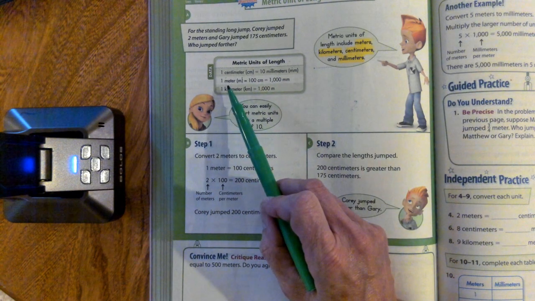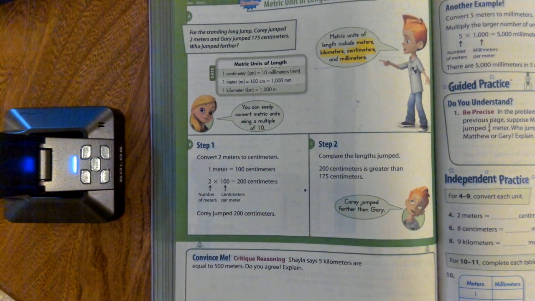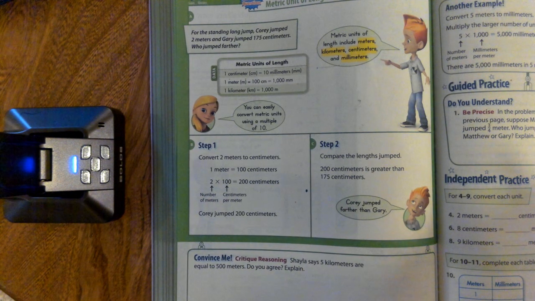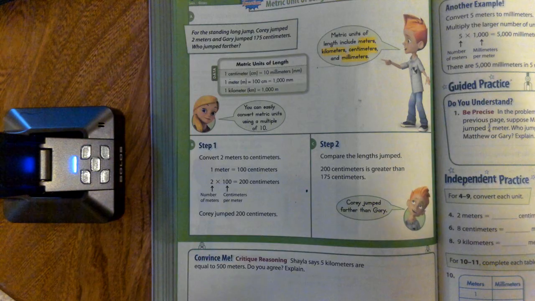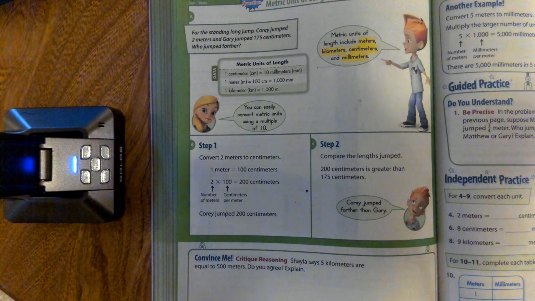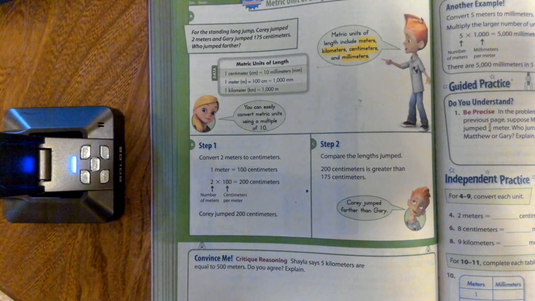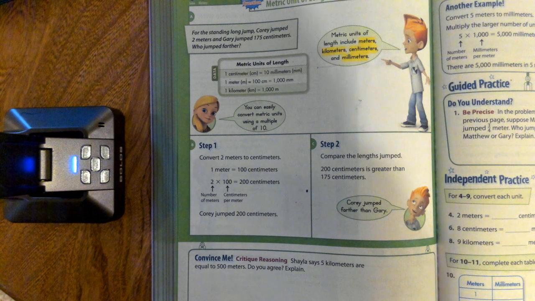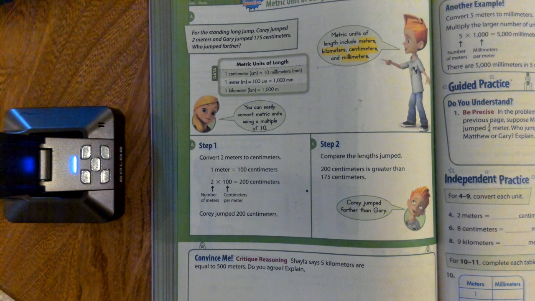A meter, if you stretch out your right arm straight to the side, from your left shoulder to your right hand with your fingers open, so the tips of your fingers, that's about the length of a meter. So it's very similar to our yards that we use in the customary unit. Well, in each of those meters, there are 100 centimeters.